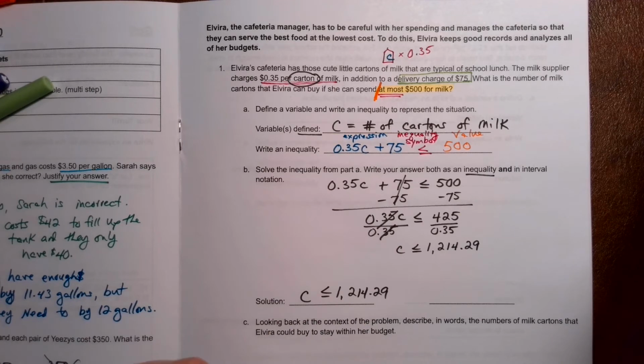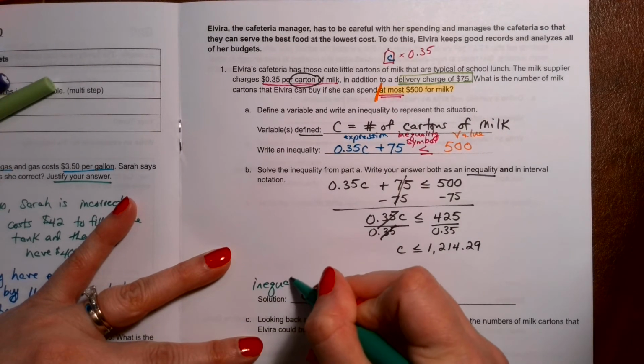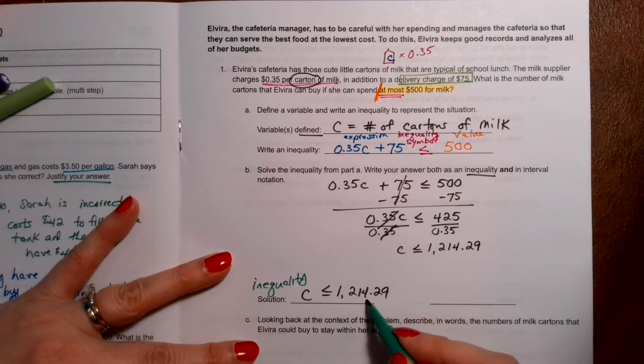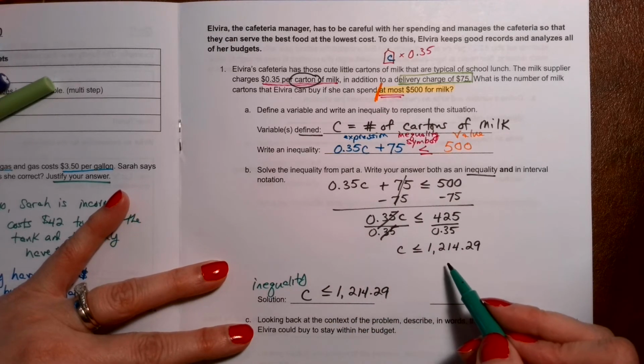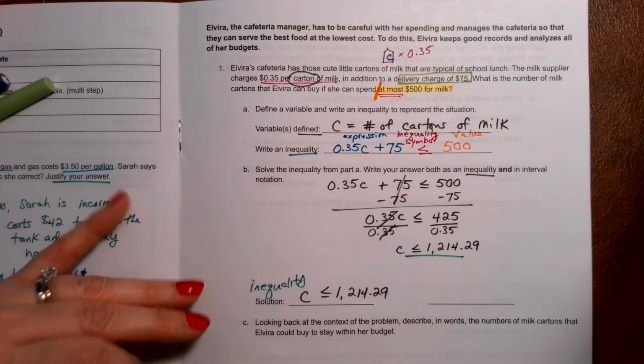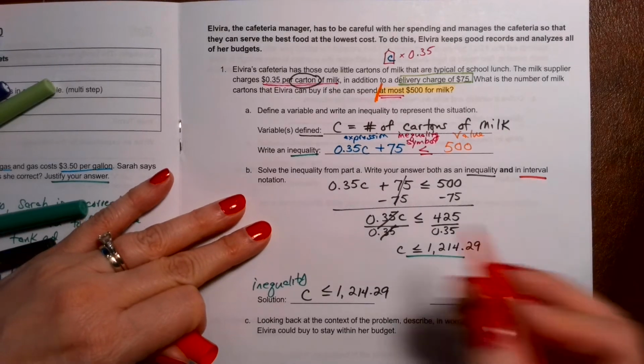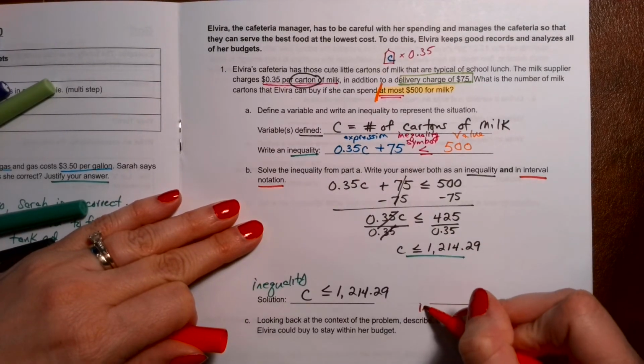And then another way we can write this, so this is the inequality. Let's just put notes here for you. The inequality is the answer you get when you solve the inequality. It said write an inequality, so that's the inequality. But the other way they also want us to write this is interval notation. I'm going to put that answer right here.